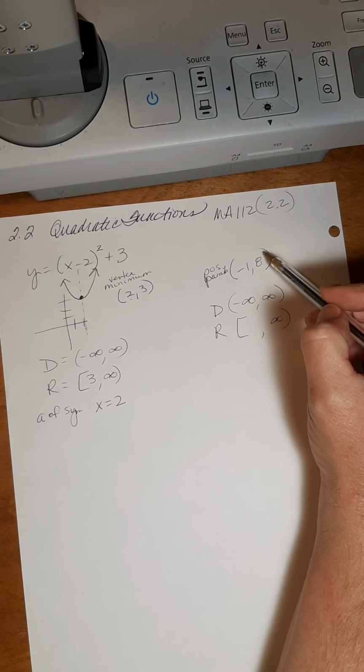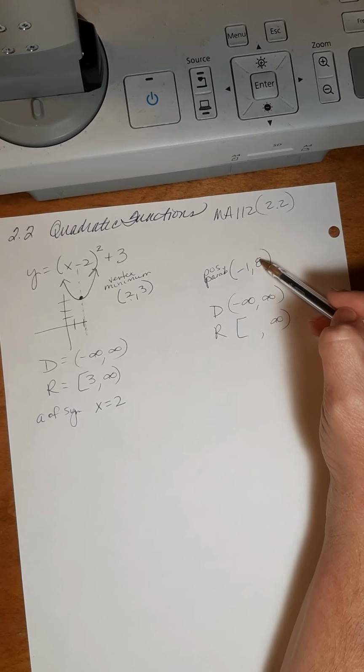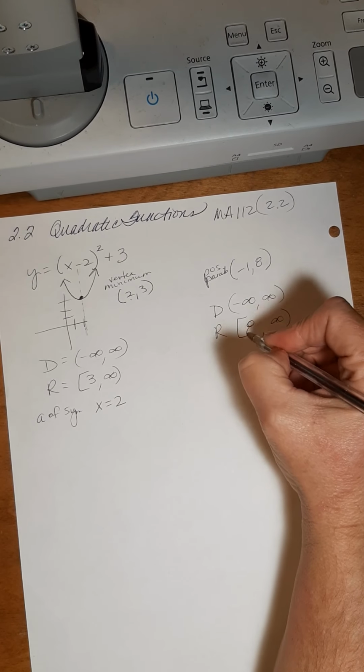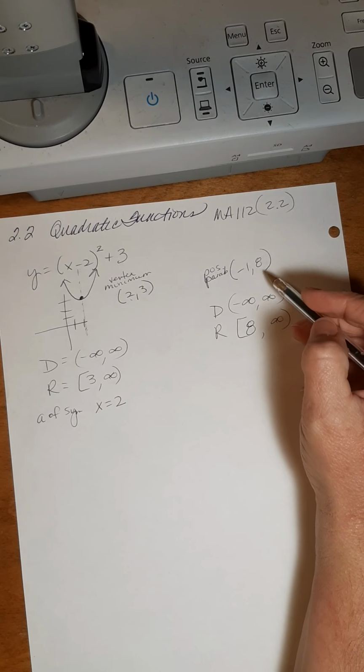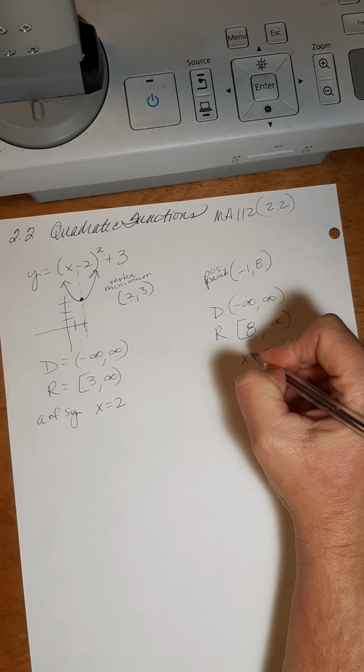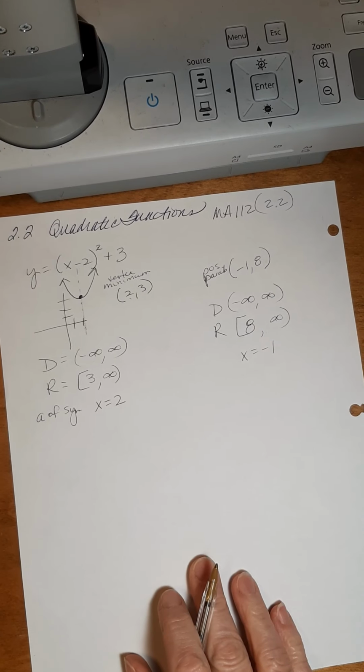And remember, range always goes with y, so it's actually 8 to infinity. And then the -1, axis of symmetry, x equals -1.